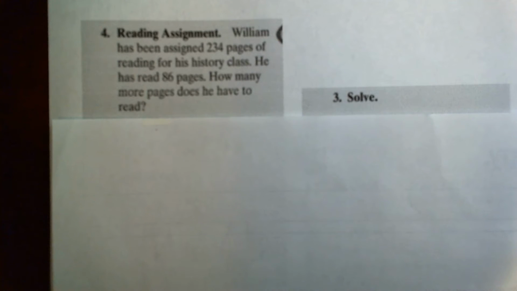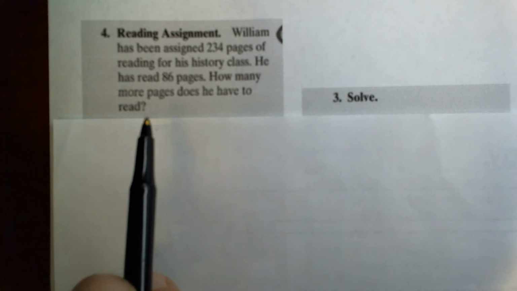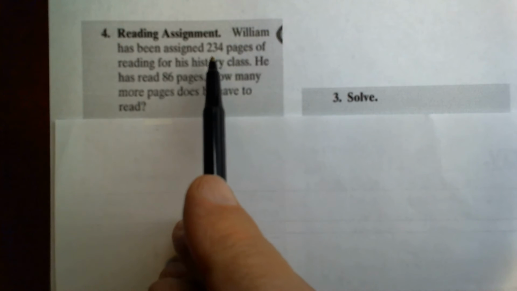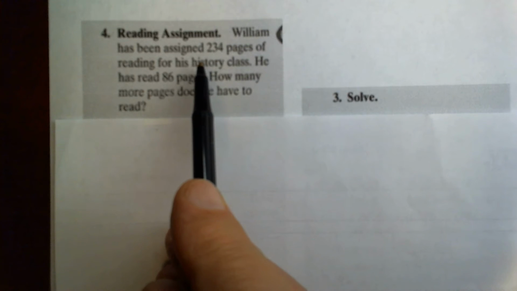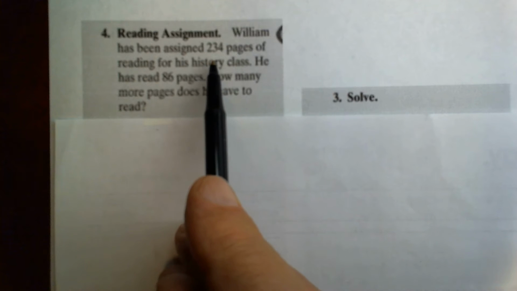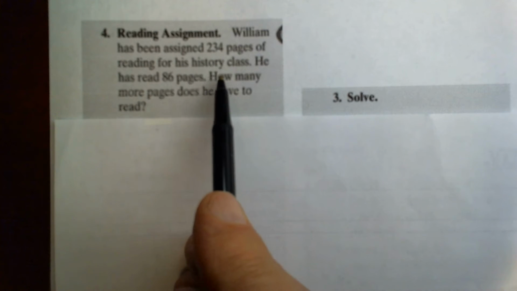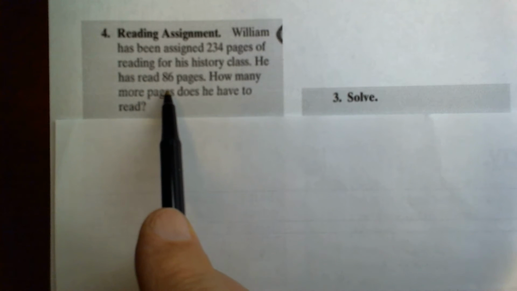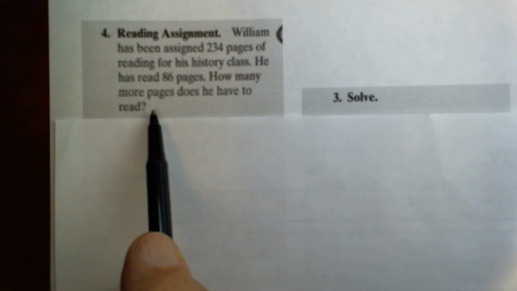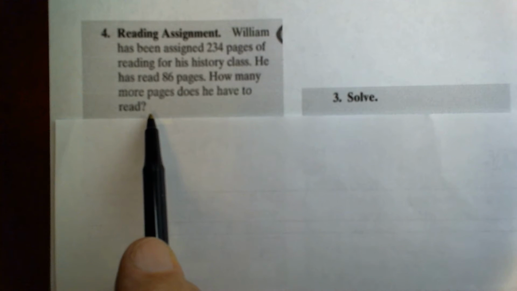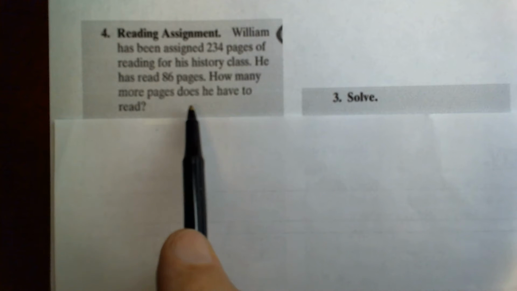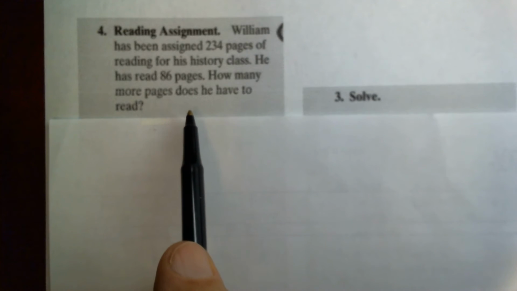So let's see what this looks like in an actual example. Here's a reading assignment. William has been assigned 234 pages of reading for his history class. He has read 86 pages. How many more pages does he have to read? So the question is, how many more pages does he have to read?